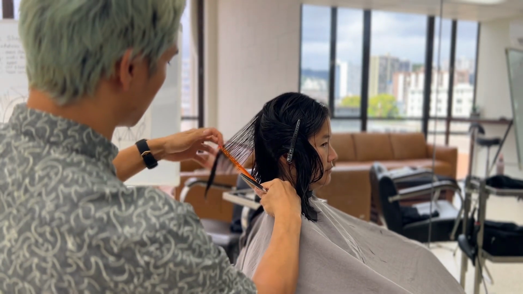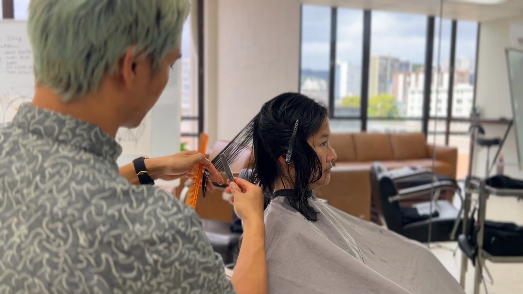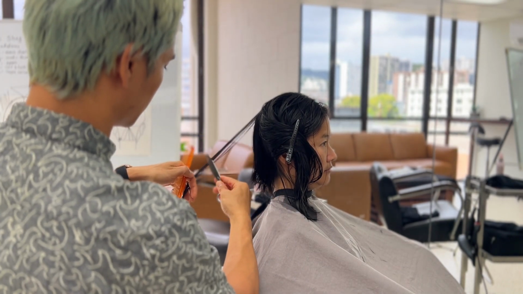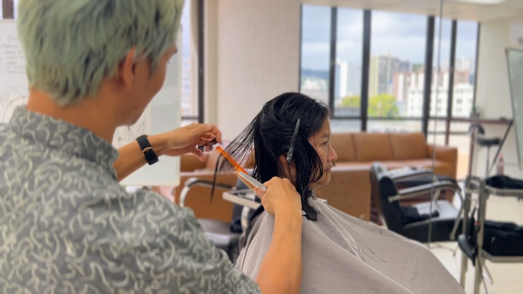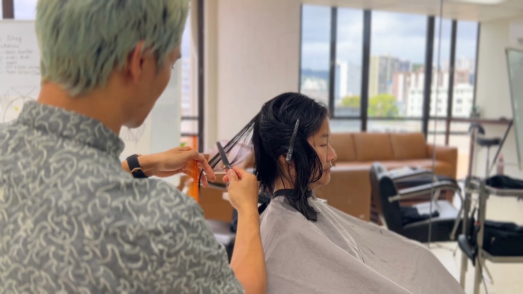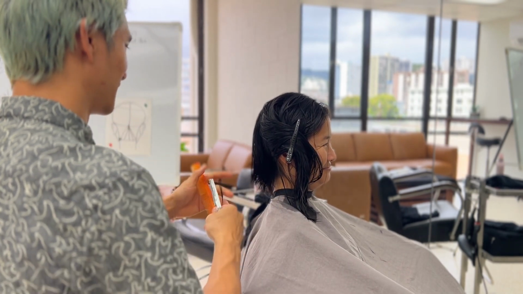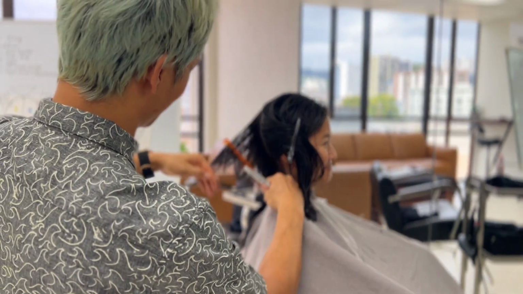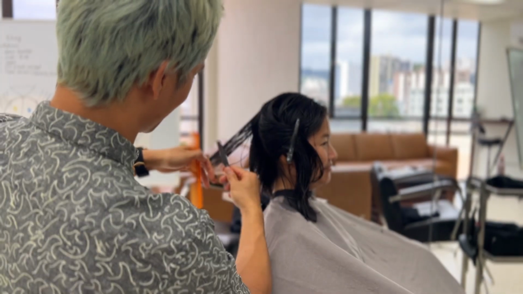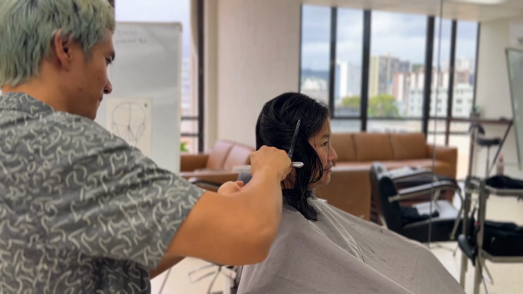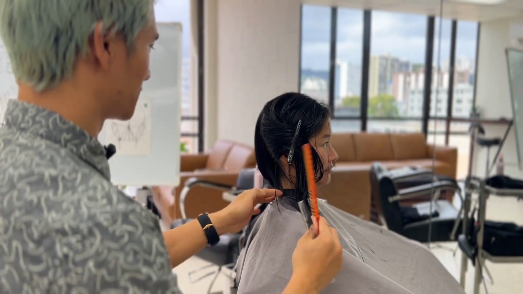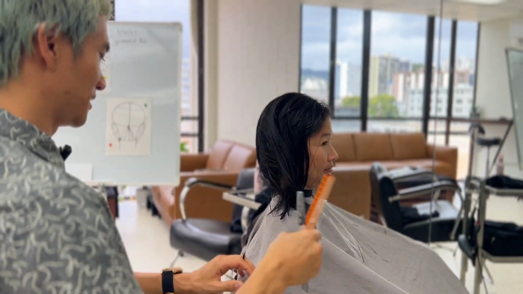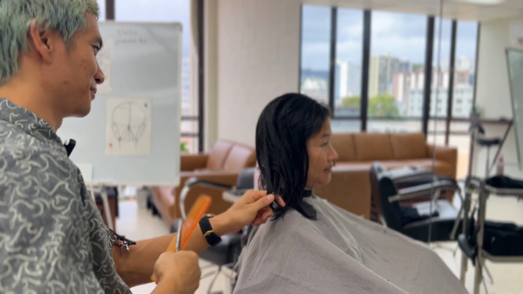How much experience do you guys have with razor cutting? No experience. Ish. Okay. Does this make you excited to cut hair? I mean, I feel like I understand it better now. Nice. Isn't that the crazy part? Once you understand something, you can't forget it, right? It just becomes easy after that.